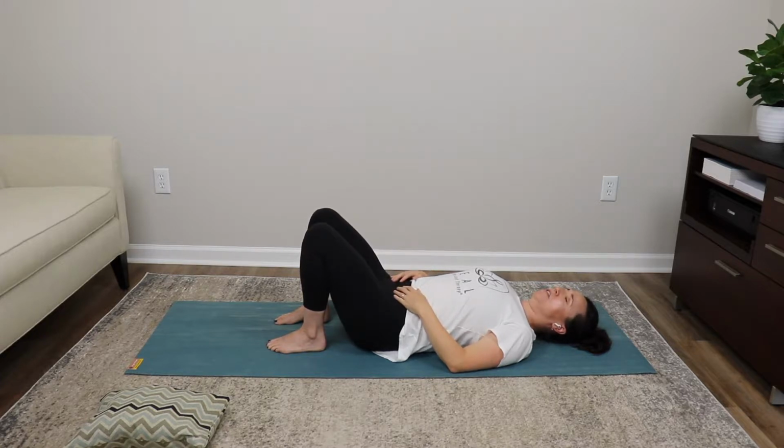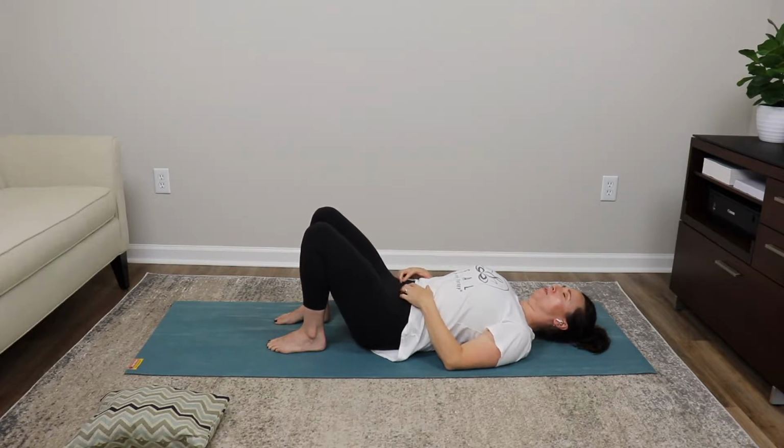Let's see if we can do 12, 11, and 1 with some nice good breath here. So take an inhale with your pelvis in the center. As you exhale, tighten your abdominals and move straight up to 12 o'clock. Beautiful. No weight in the feet here. It's all abdominals, ladies and gentlemen. Release the pelvis back to the center.